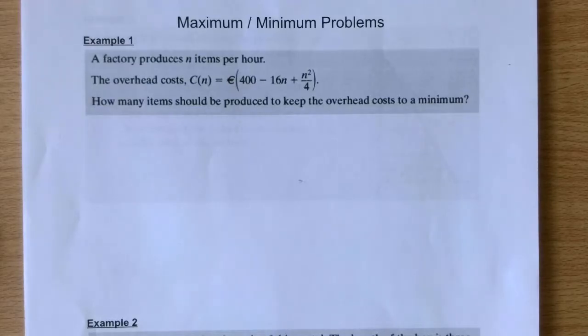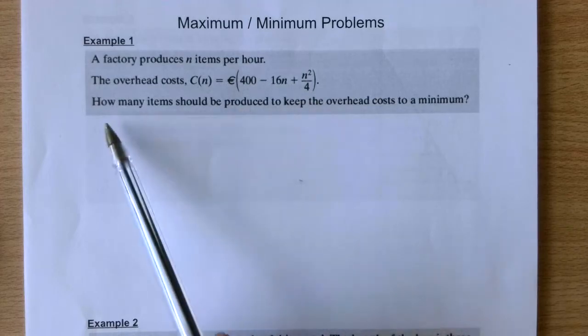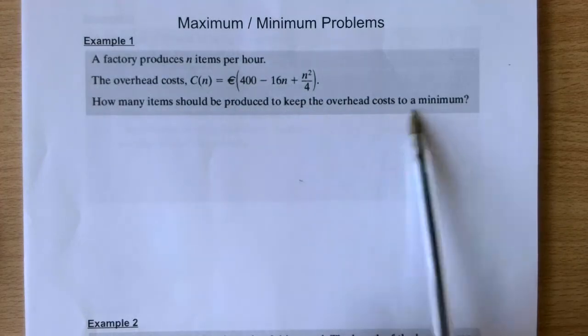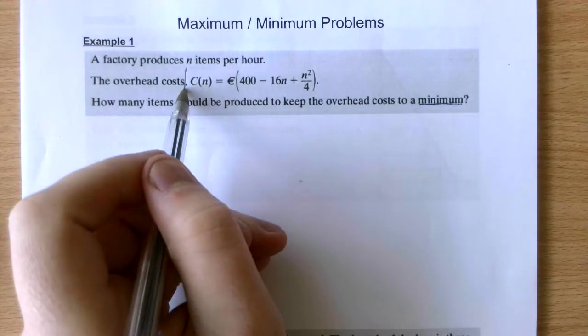This first example is on max-min problems. Okay, so example 1: a factory produces n items per hour. The overhead costs C(n) is equal to 400 minus 16n plus n squared over 4. How many items should be produced to keep the overhead costs to a minimum? Okay, so this is the function.